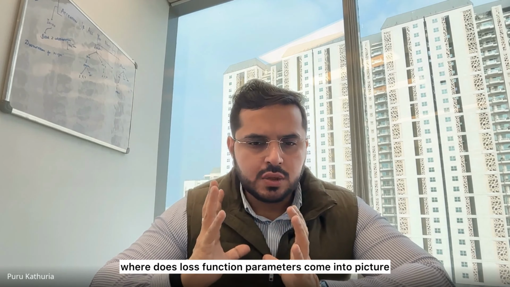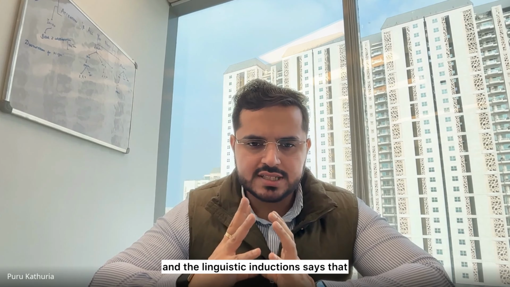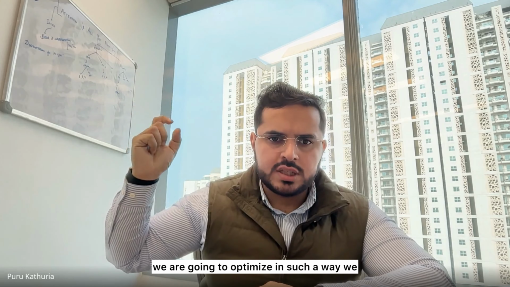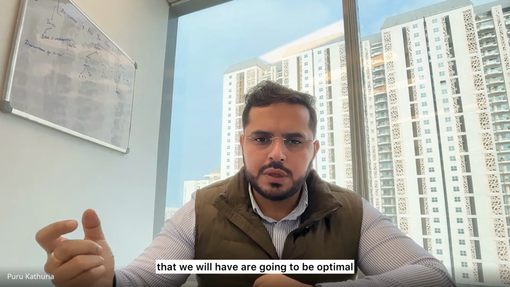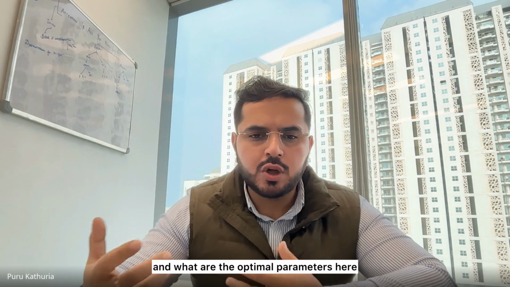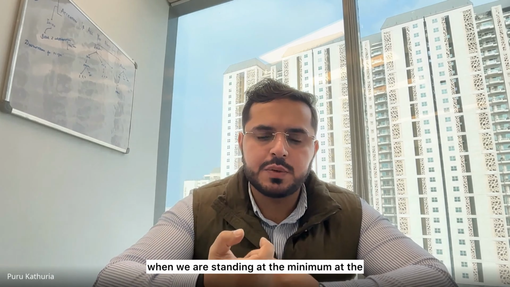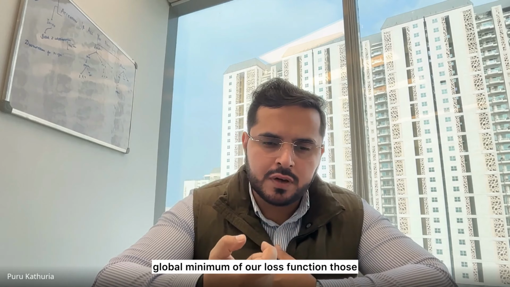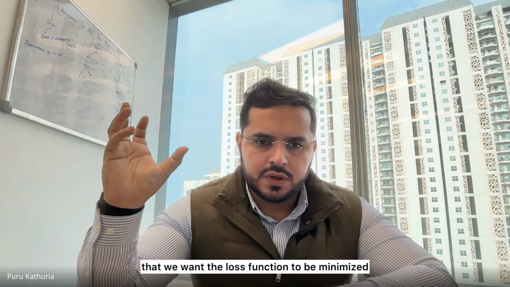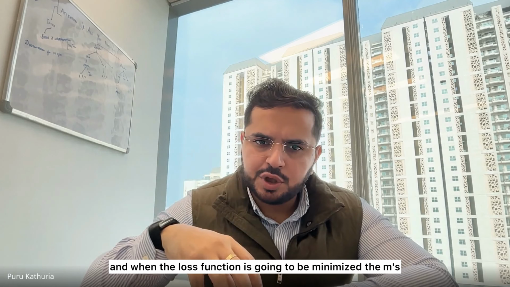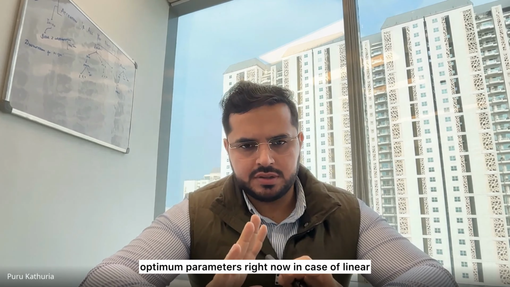Now, where do the loss function parameters come into the picture? The mathematical intuition says that we are going to minimize the loss function in such a way that the parameters we end up with are optimal. And what are the optimal parameters here? The optimal parameters are those when the loss function is minimized, when we are standing at the global minimum of our loss function. Those are our optimal parameters. So when the loss function is minimized, the m's and the c's are going to be our optimum parameters, right?